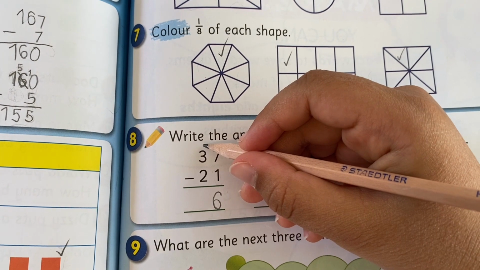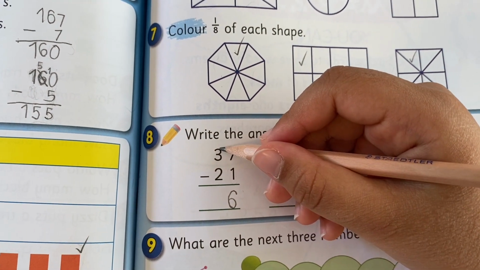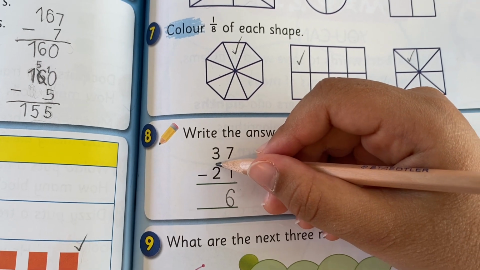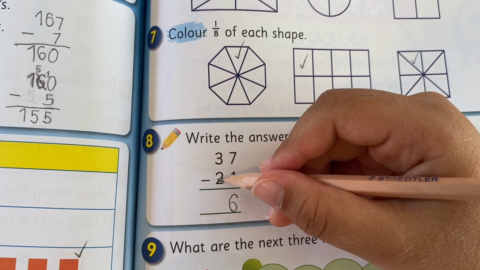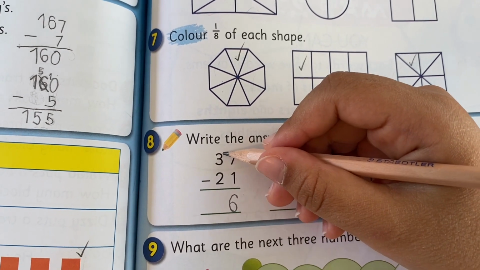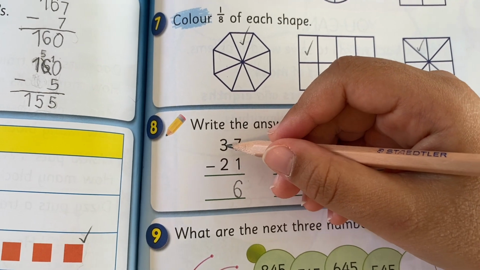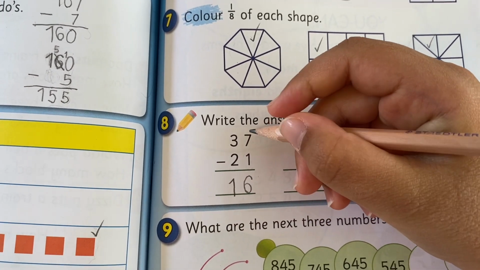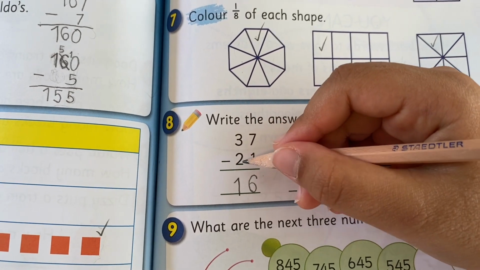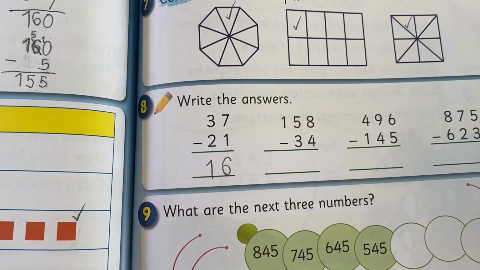And now we are going to move on to the tens column. 3 tens minus 2 tens equals 1 ten. I know this because I worked it out in my head. So the answer to 37 minus 21 equals 16.